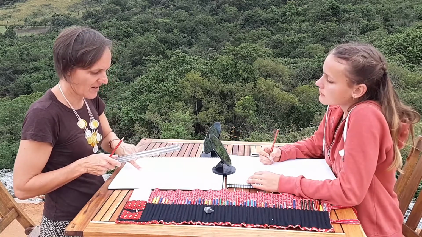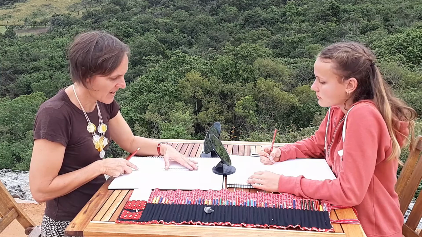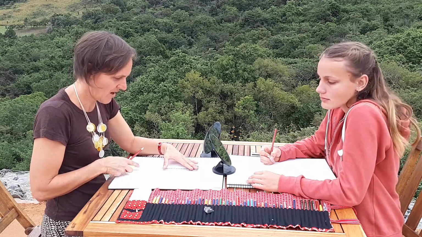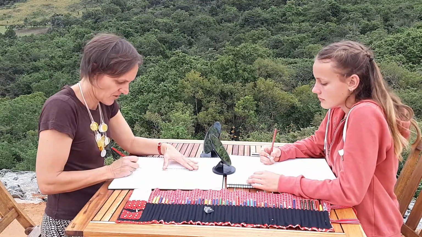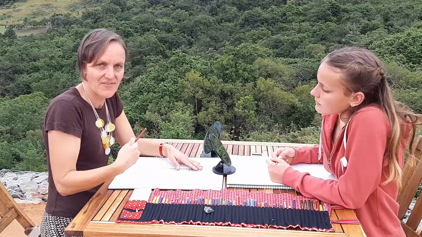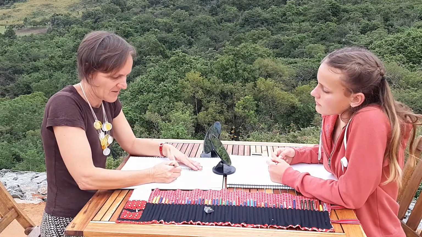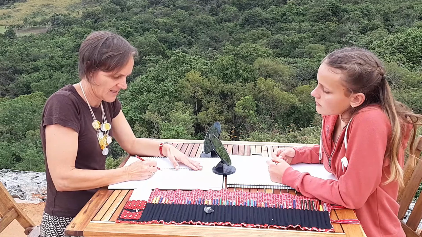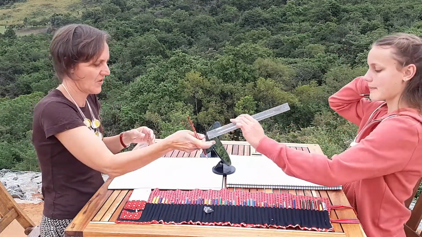Take the axis of symmetry that you've drawn and measure out how long your face is from the top of your forehead to your chin. I've got 24 centimeters. So if I divide that into thirds, then I'll go to 8 centimeters, 16 centimeters, down to 24. Okay. Go for it.